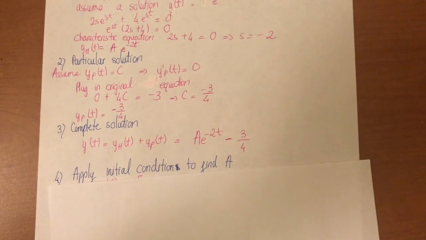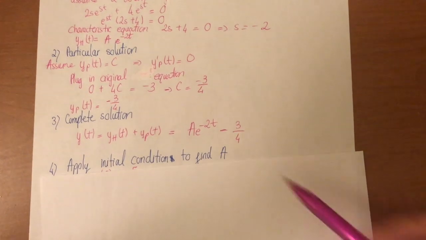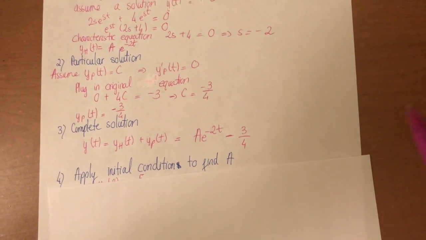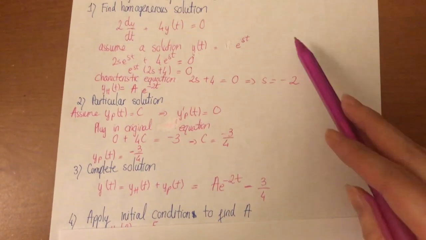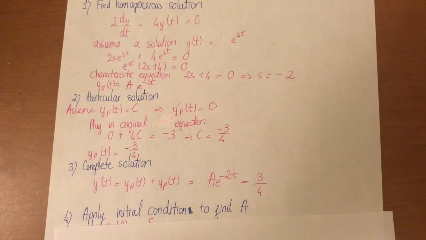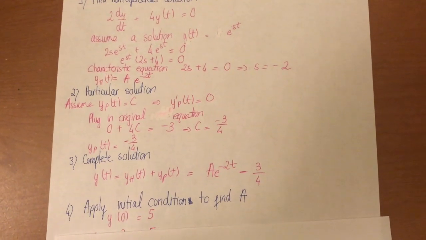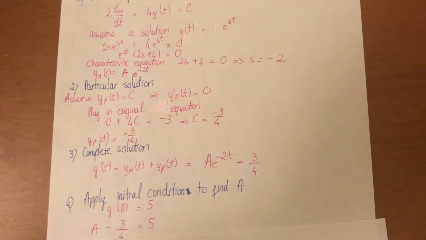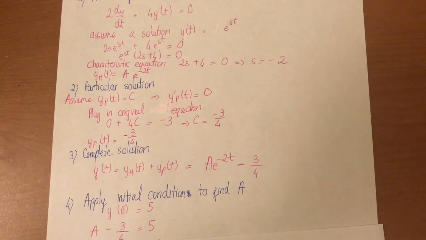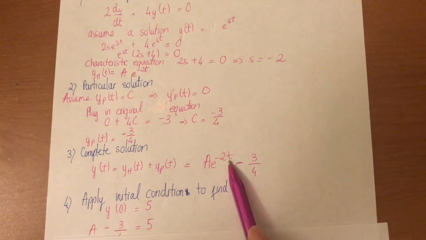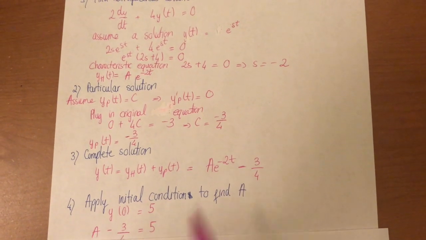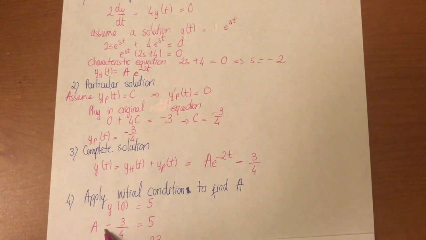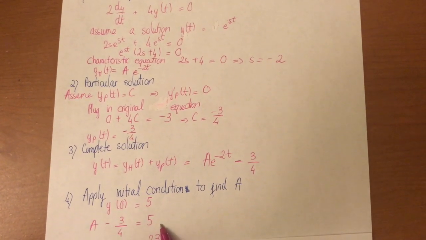Then the last step is to apply the initial condition to find A. Our initial condition is y(0) equals 5, and we have A minus 3 over 4 equals 5, because e to the minus 2t when t is 0 is 1, so A times 1 is just A. That's why we have this equation.